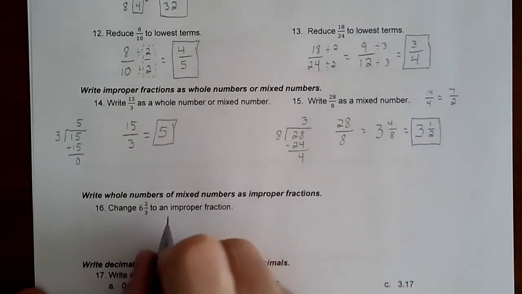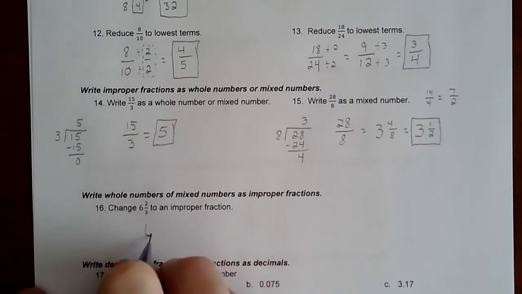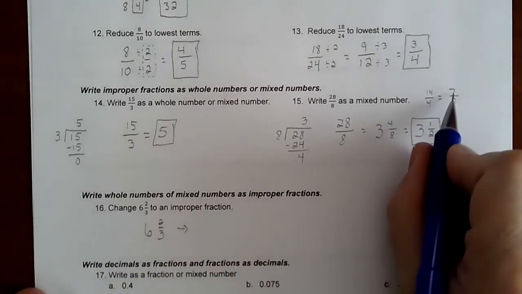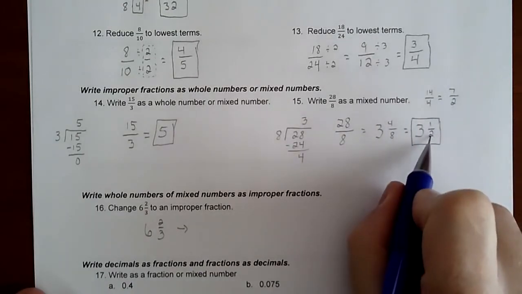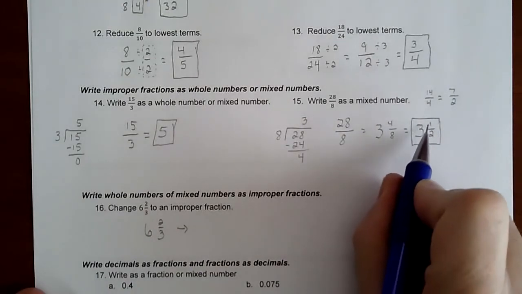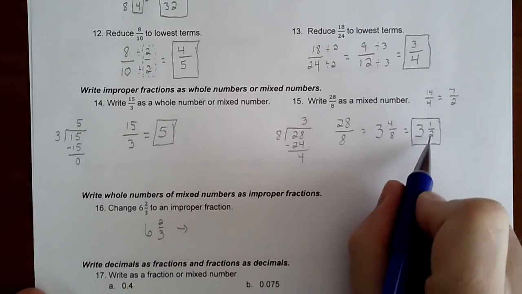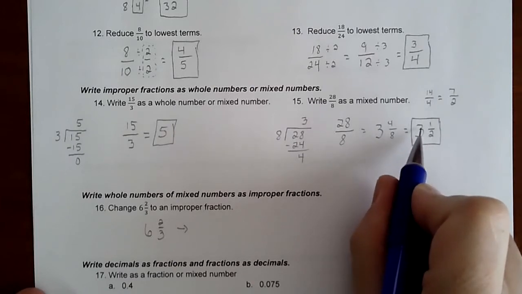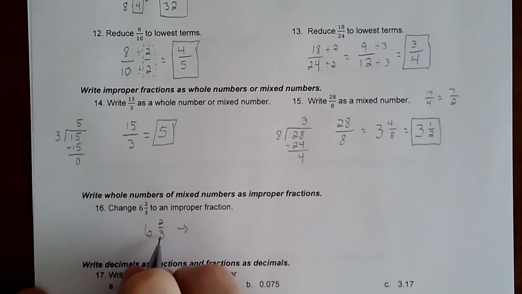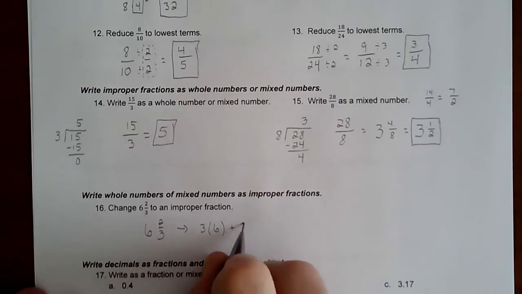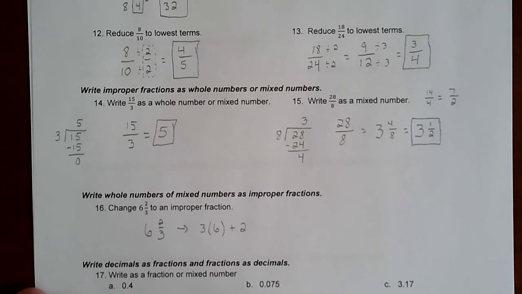So in order to do 6 2/3, the math to this is, how do we get 7 over 2? We would take the 2 times the 3 plus the 1. So that's always how you go from a mixed number to an improper. Denominator times your whole number, that's a 6, plus the 1. So we're going to do that here. We're going to take the denominator times the 6 plus the numerator. And that gets you your new top.